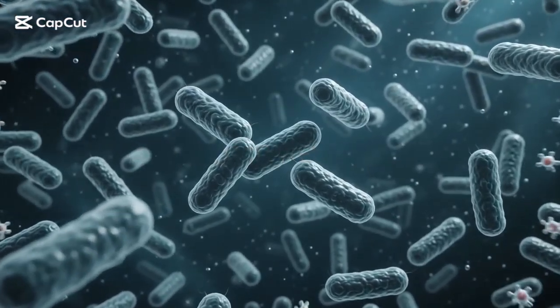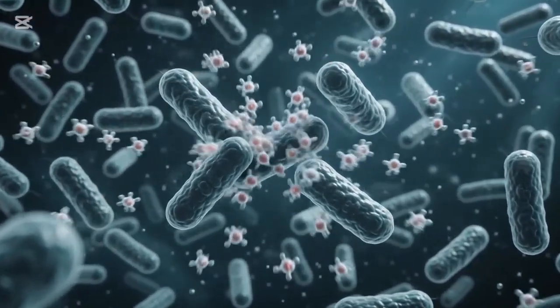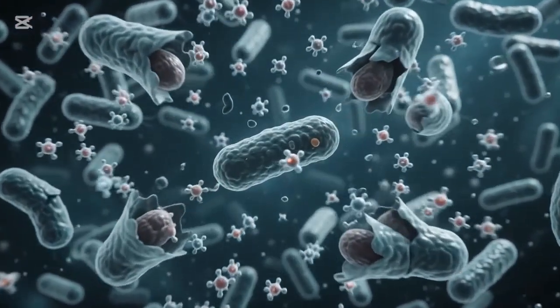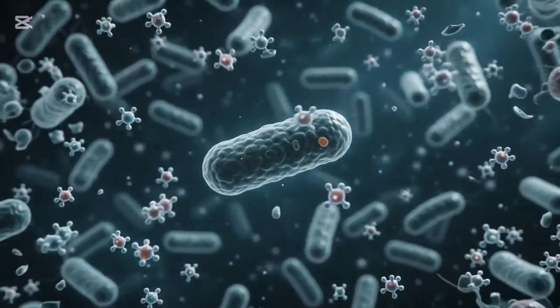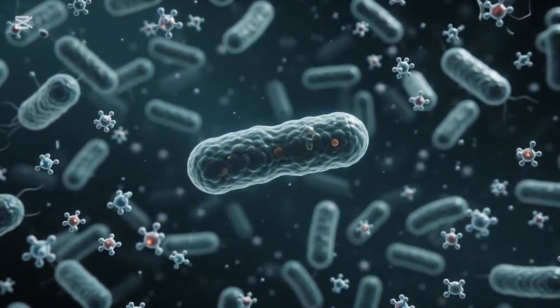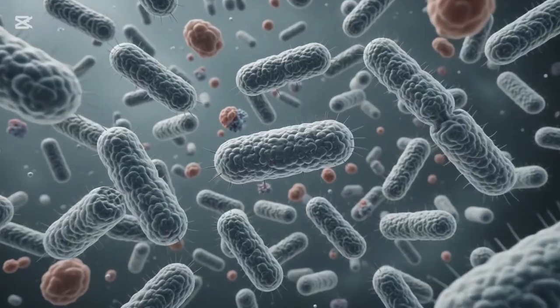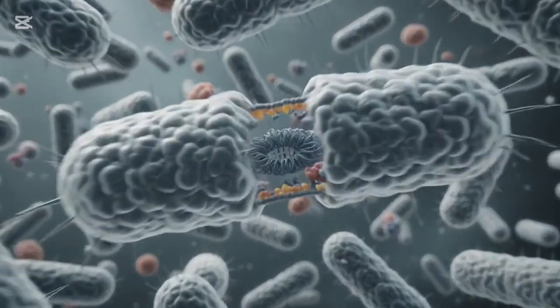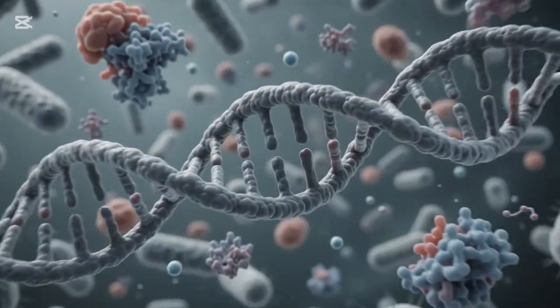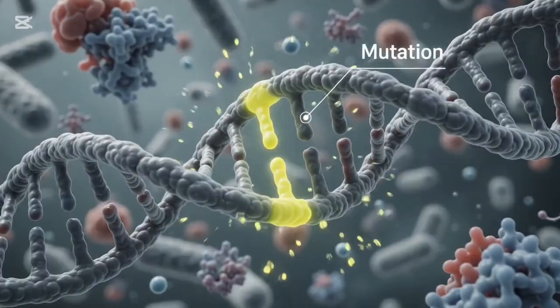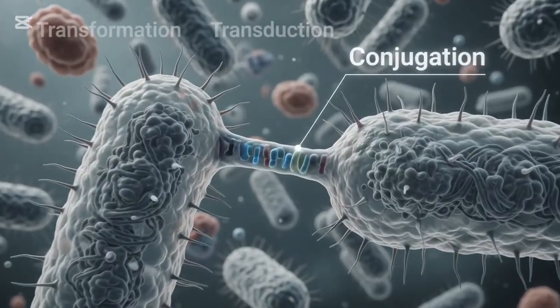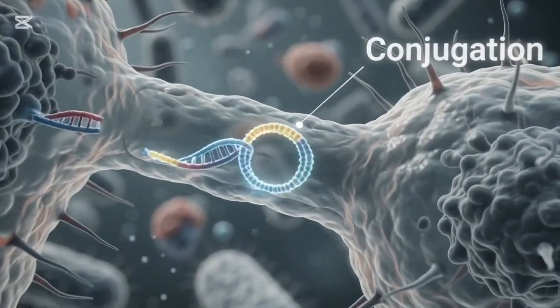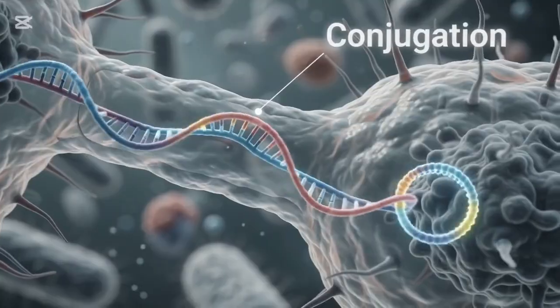Antibiotic resistance occurs when bacteria develop or acquire the ability to survive antibiotics that would normally kill them or stop their growth. But how does this happen? Bacteria can develop resistance through changes or mutations in their DNA. They can also acquire resistance genes from other bacteria through horizontal gene transfer, including transformation, transduction, and conjugation.